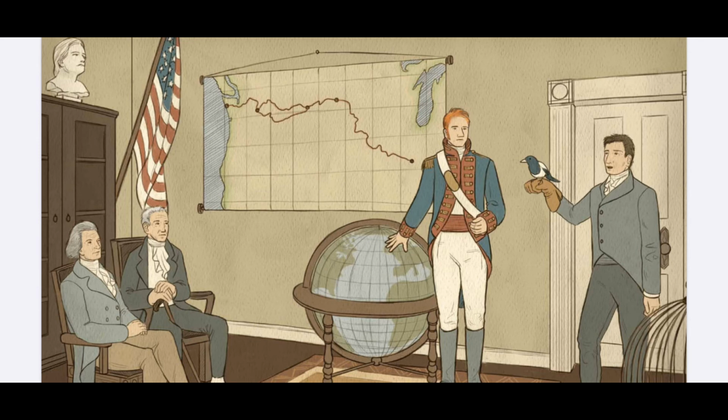Lewis and Clark did not find an all-water route to the Pacific Ocean. They had to go on foot through the Rockies and then sail to other rivers to get to the Pacific Ocean. So the all-water route did not exist. So out of the 3 tasks, they accomplished 2 of them. Good job paying attention.